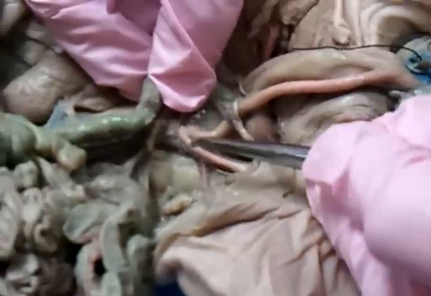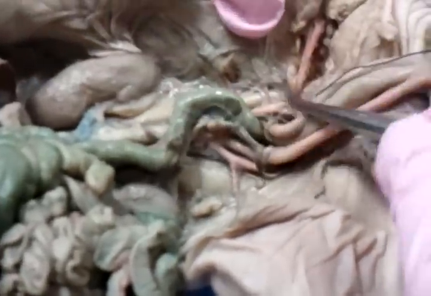Once you follow the external iliacs down, once they get into the thigh, that's your femoral. Remember the femoral triangle of the muscles you learned in AP1? The femoral artery and vein ran in that triangle. So there's your femoral artery, and then when it dips deep down into the muscle, it's the deep femoral artery.